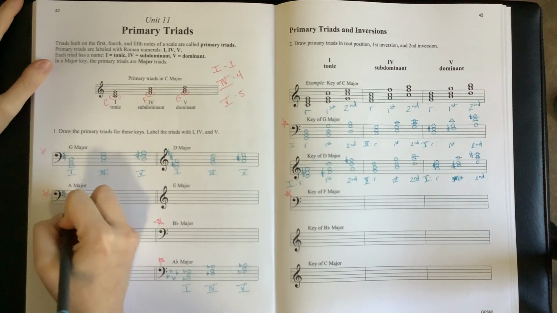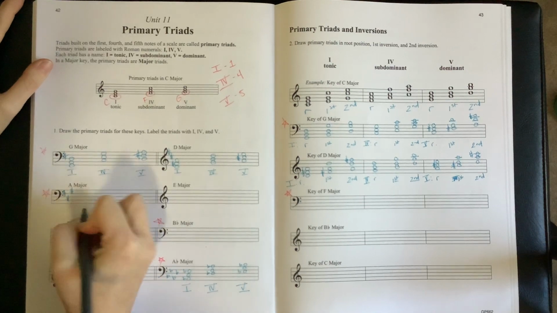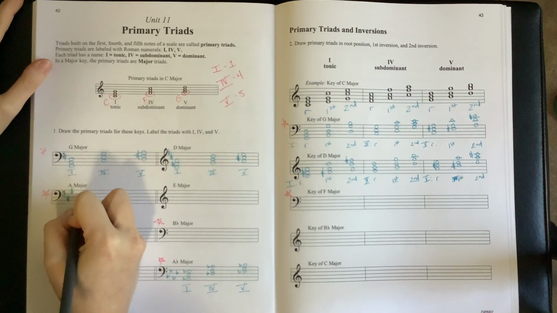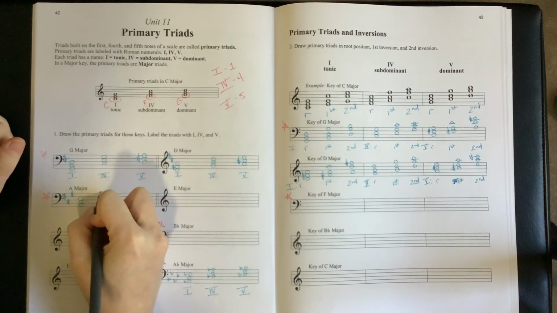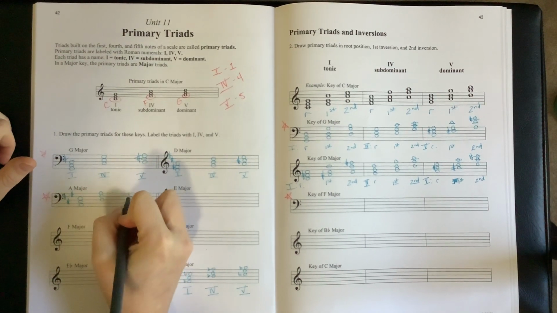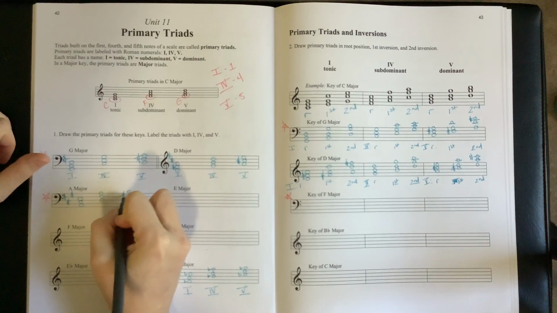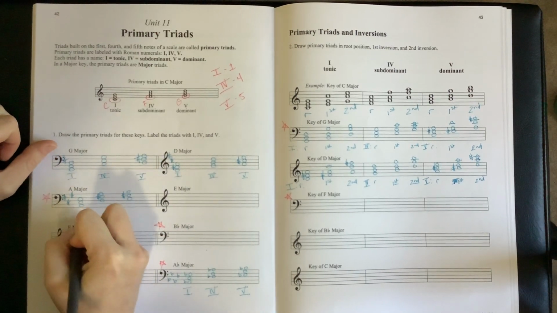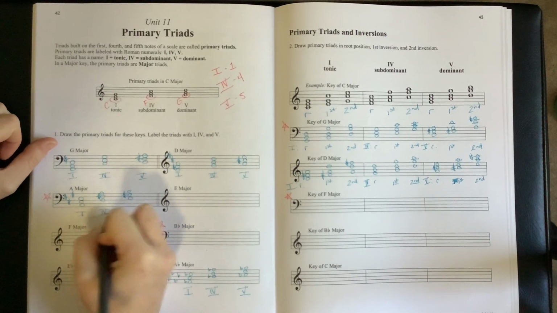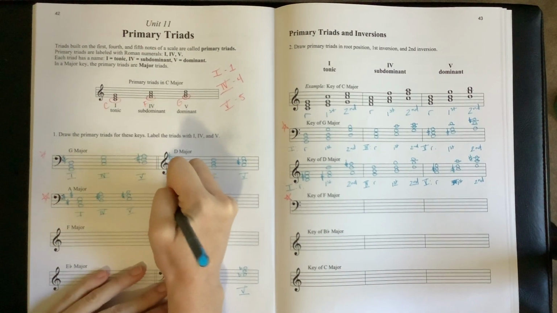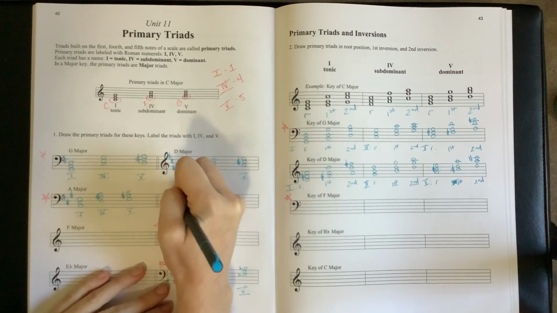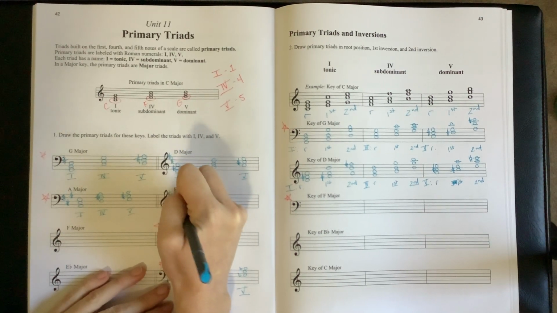So there's F sharp, C sharp, and G sharp. So you have A, C sharp, E, and one step higher is E, G sharp, B. And then E major has 4 sharps: F sharp, C sharp, G sharp, and D sharp.